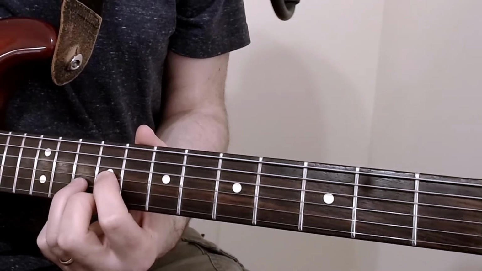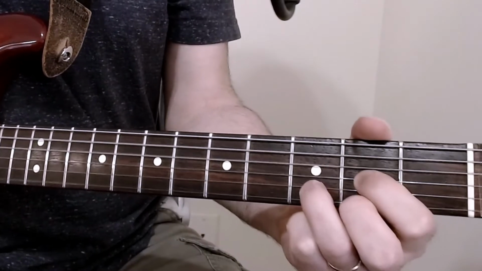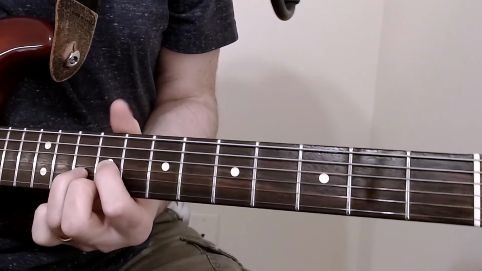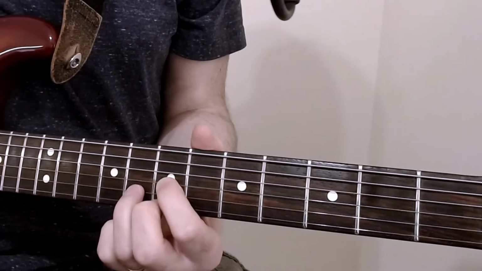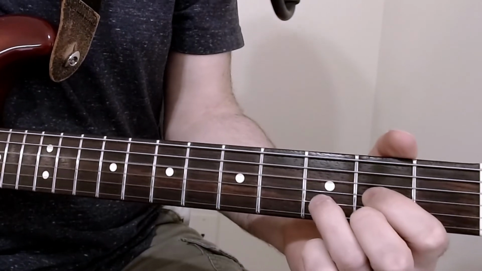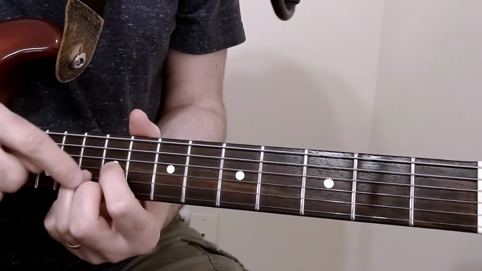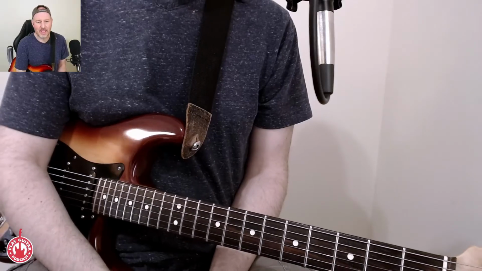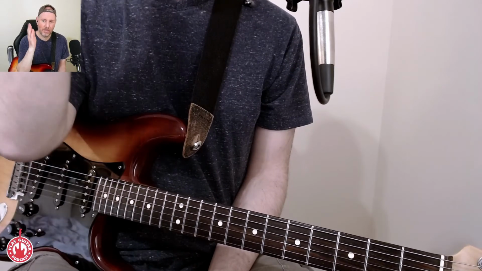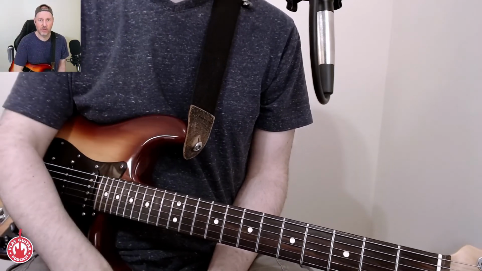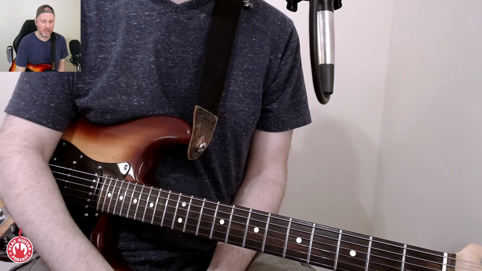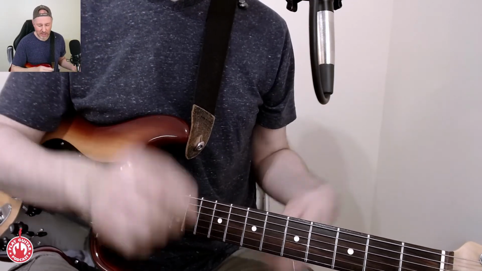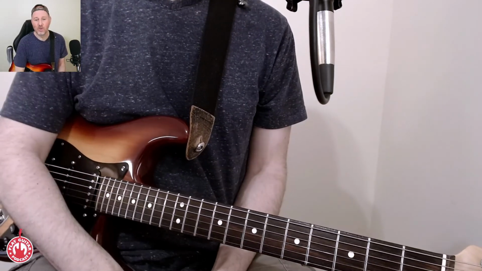D's not in this chord, but it sounds pretty nice with that D drone when we're using this A chord moved around a little bit. You would see that as A/D. That would be an A chord with a D in the bass. D's not in the key, but it tells you exactly what you would play.